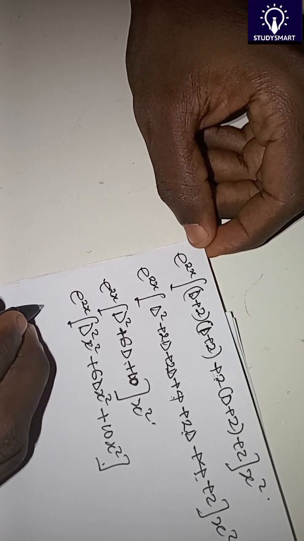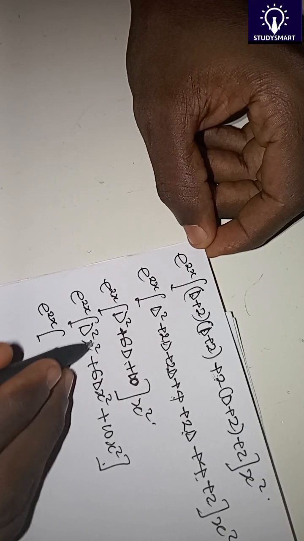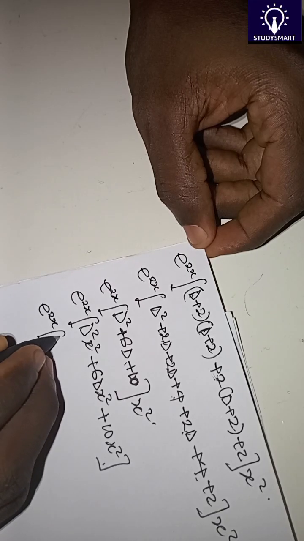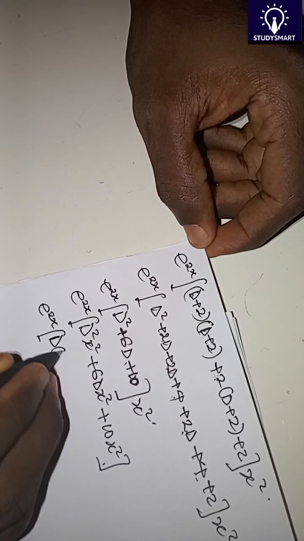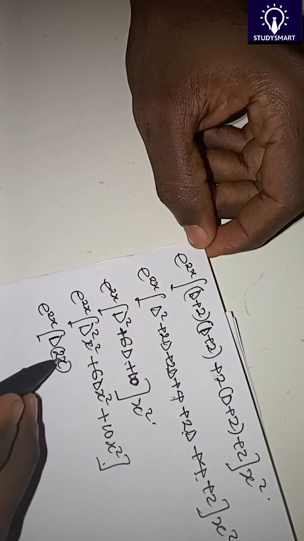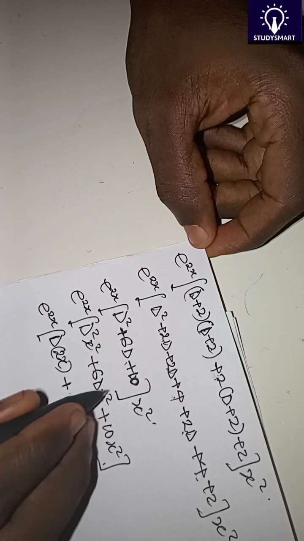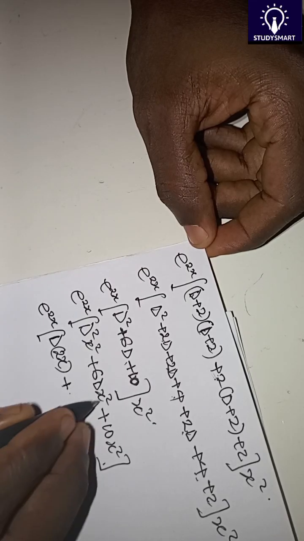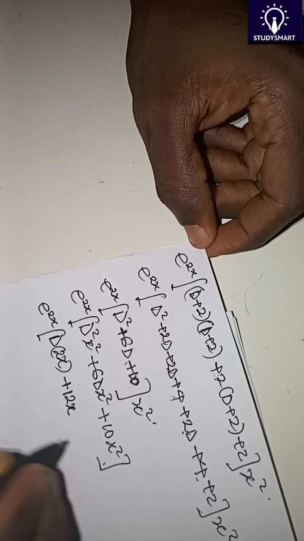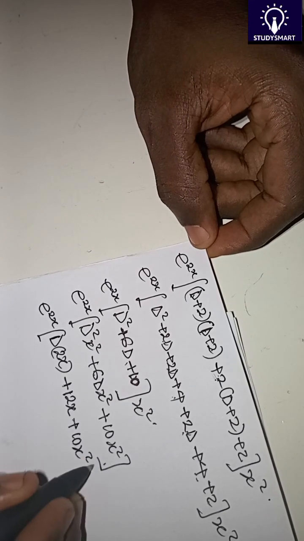So now from this point, we're going to have exponential 2x. I will differentiate this first. If I differentiate x squared once, I'm going to have 2x. I differentiated once here. Then plus, I'm going to differentiate this to obtain 2 times 6, which gives me 12. I have 12x. Then plus 10x to power 2, because there's no d here, you won't differentiate.